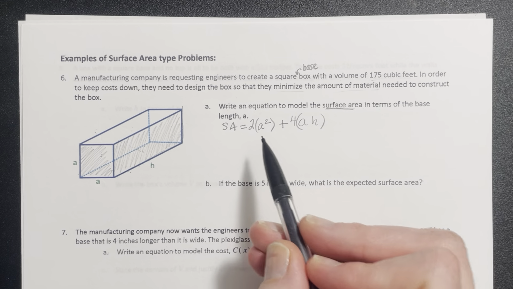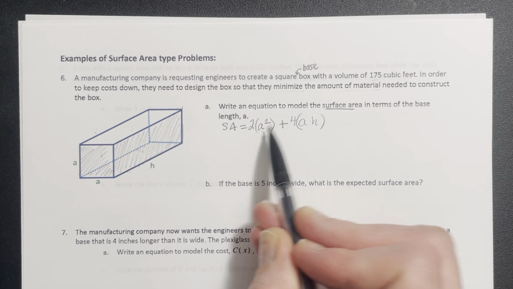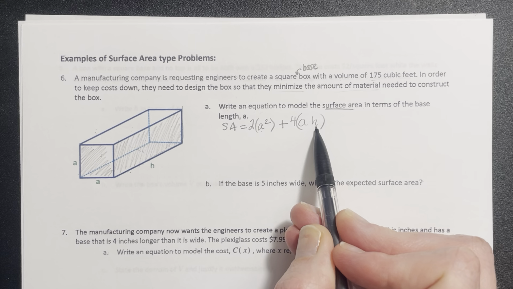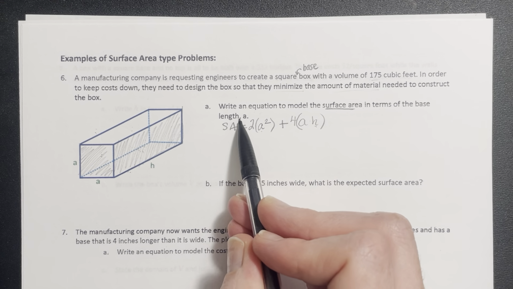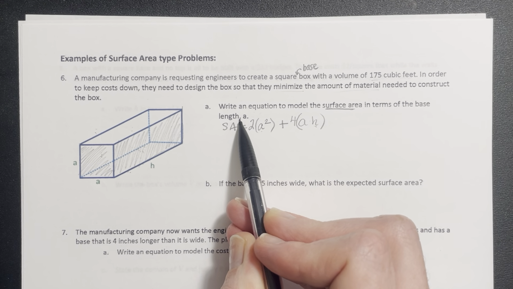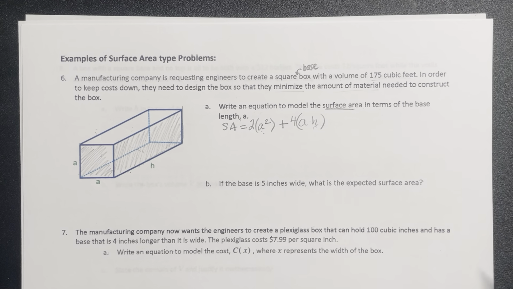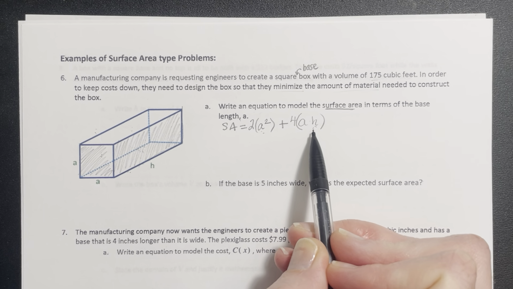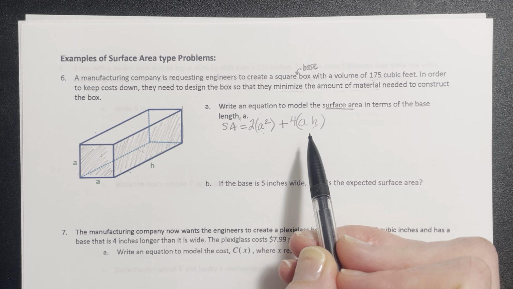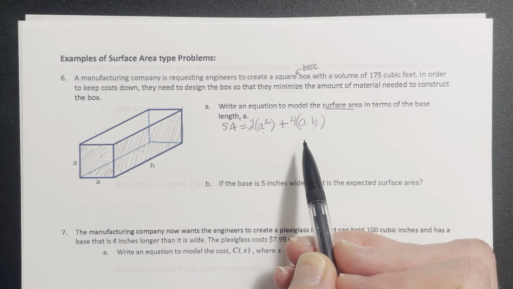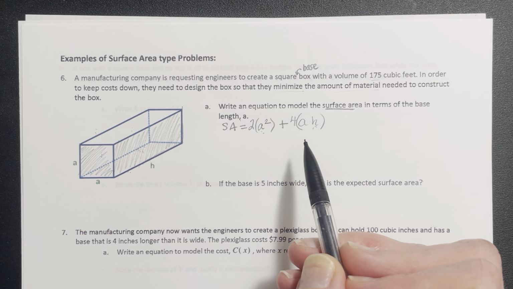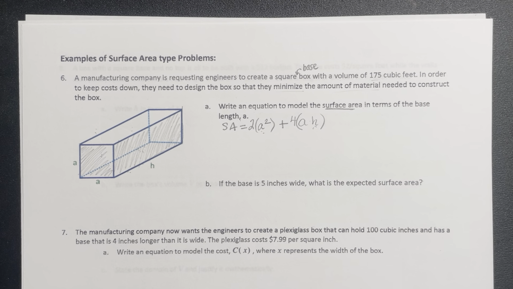Now that's a surface area equation that has a's and h, but we want to create an equation that is only in terms of the base length a. So we only care about a's, which means I need to replace that h somehow. So we're going to substitute in something for h, but that means we need some additional information, like when we were doing the perimeter and area equations earlier.